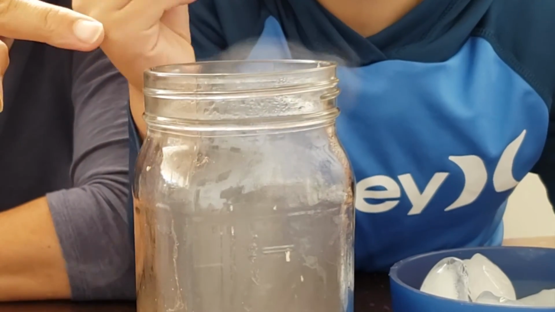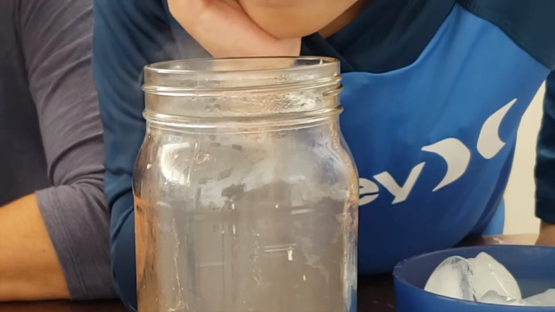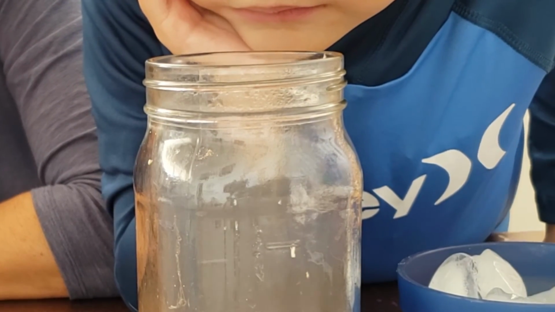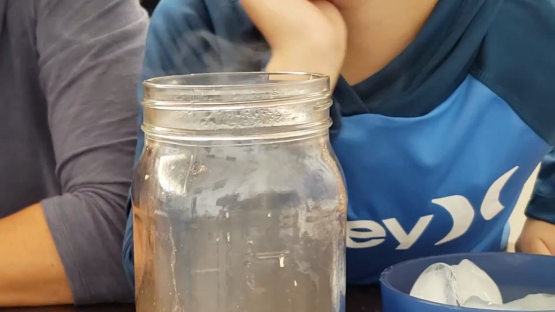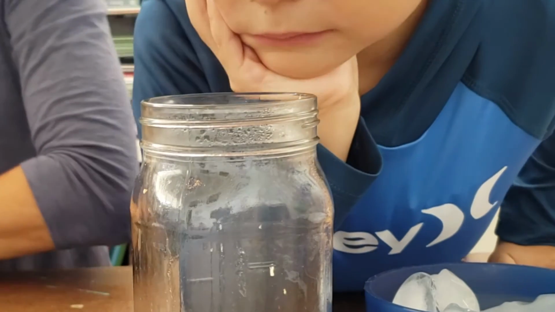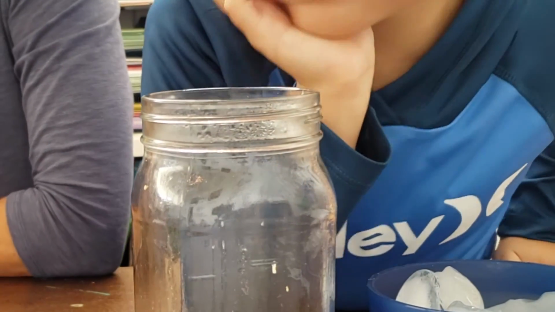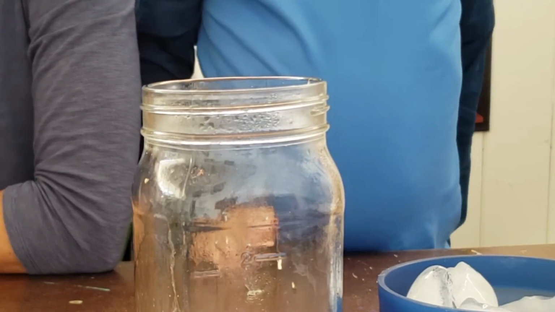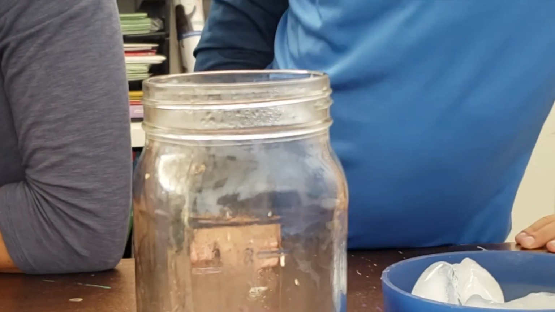You see the cloud? Clouds look nice. Where did all the clouds go? Evaporated into the air.